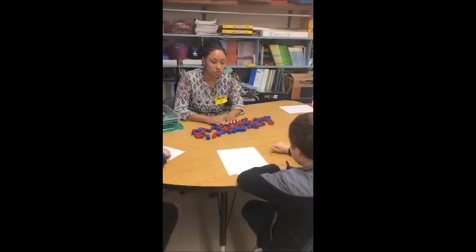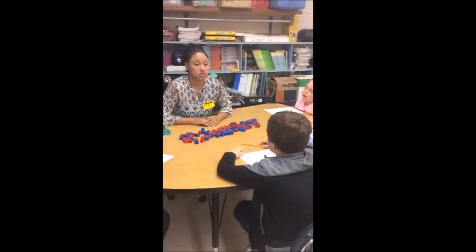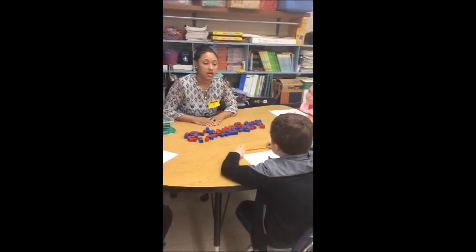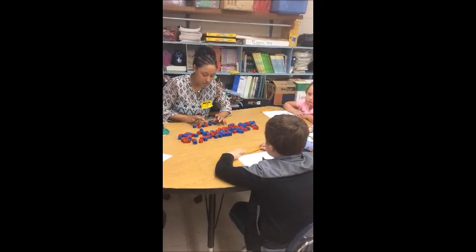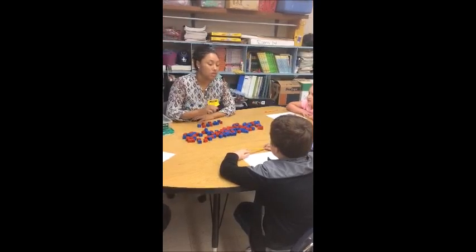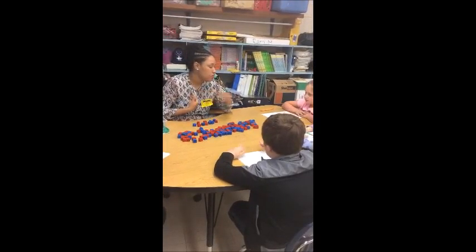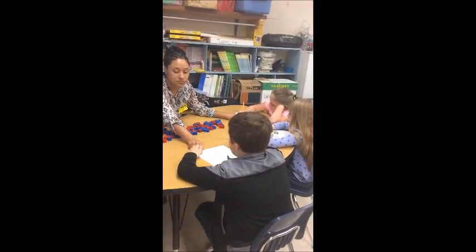Some linking cubes, okay? So we're working on making even and odd numbers. So you can count how many you have. 1, 2, 3, 4, 5, 6, 7, 8, 9, 10, 11. So that would be, don't write it because I'm just giving an example. You would write the number 11 in the first box.